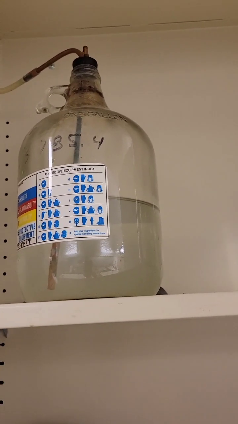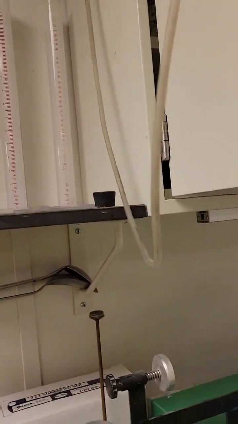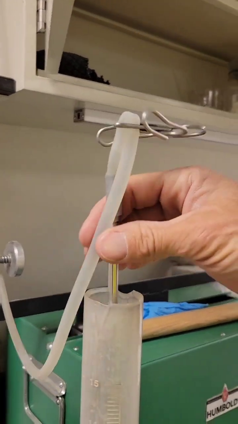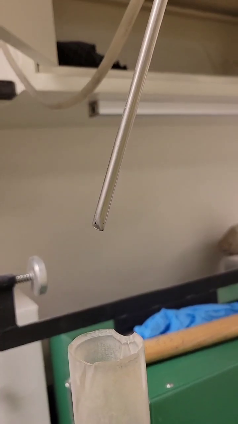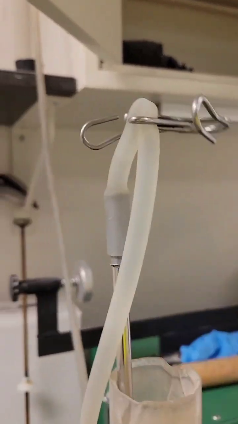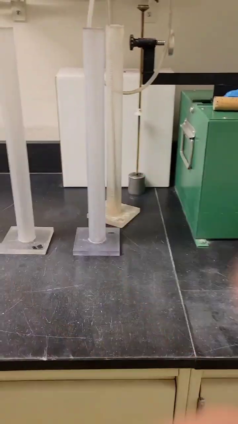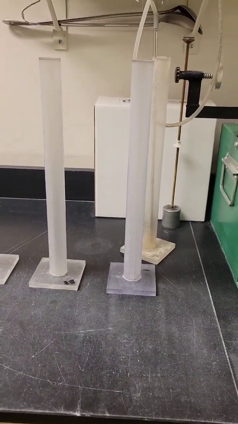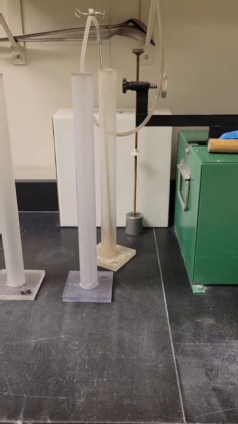We got about a half gallon of working solution left, and it runs through this rubber hose into a wand with a couple of holes in it at the bottom, and we use that to irrigate the solution through our sand. So hang on a second, I'll get set up for splitting of the material.